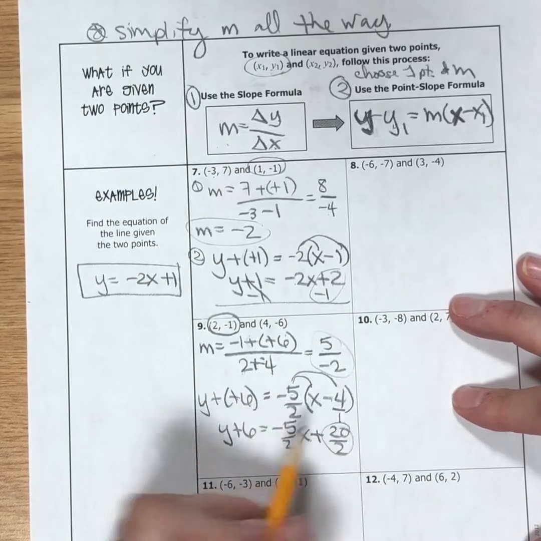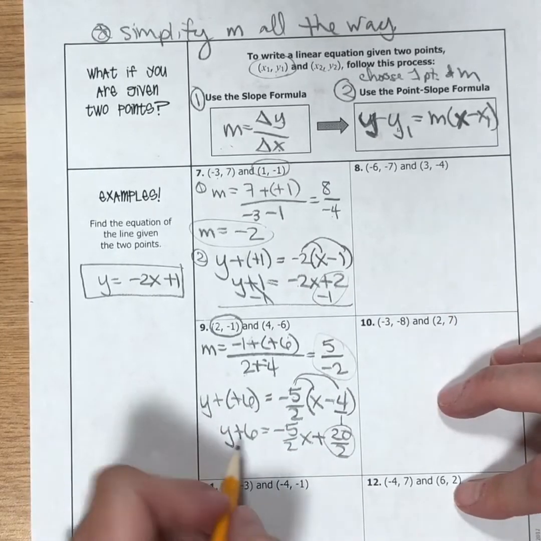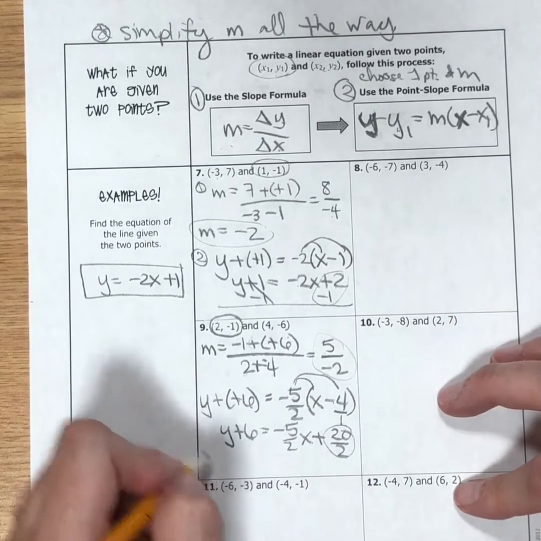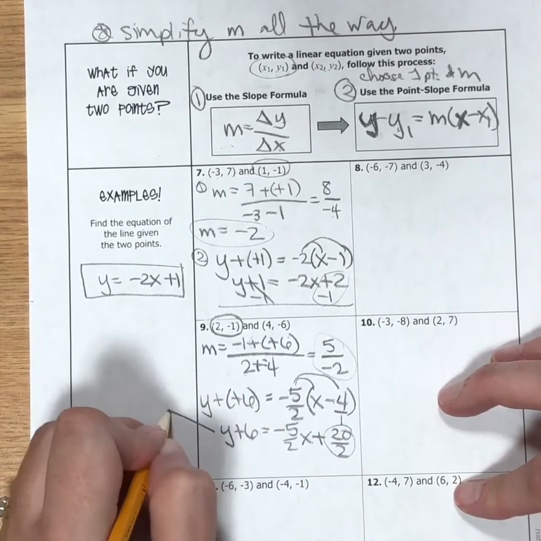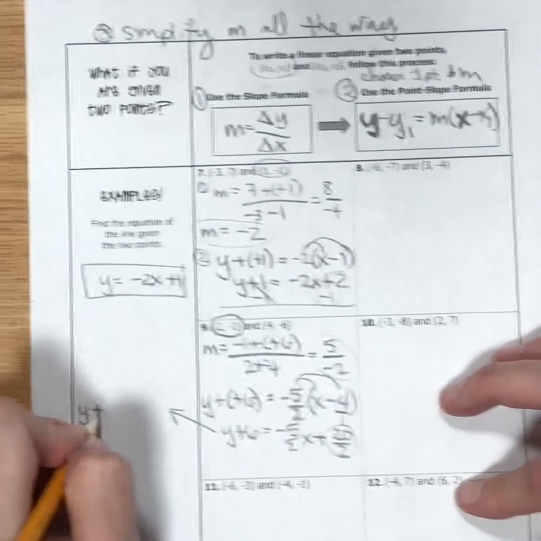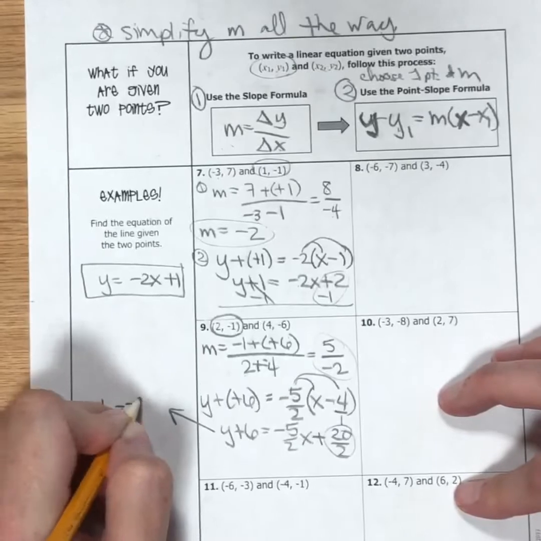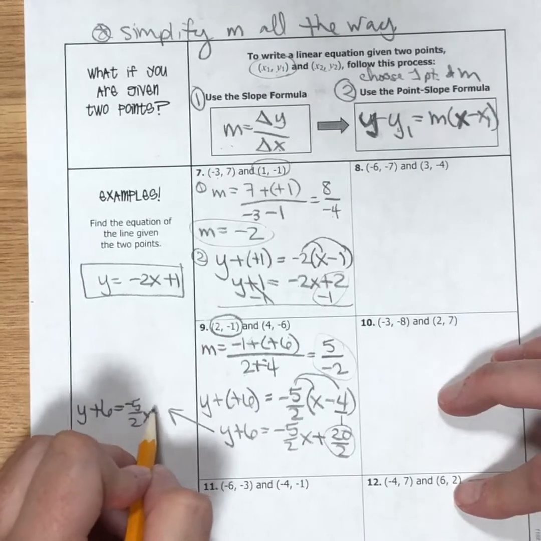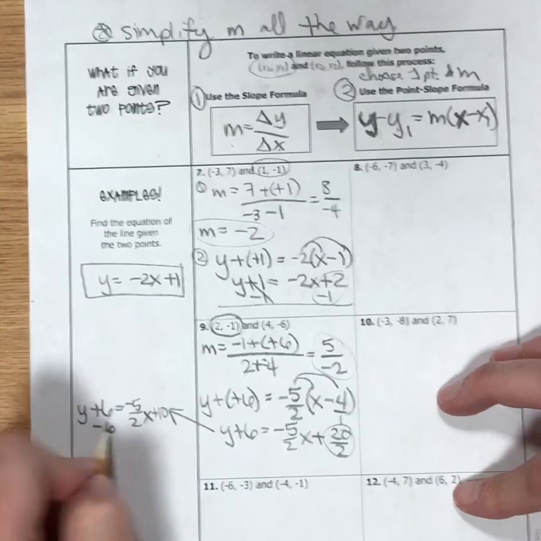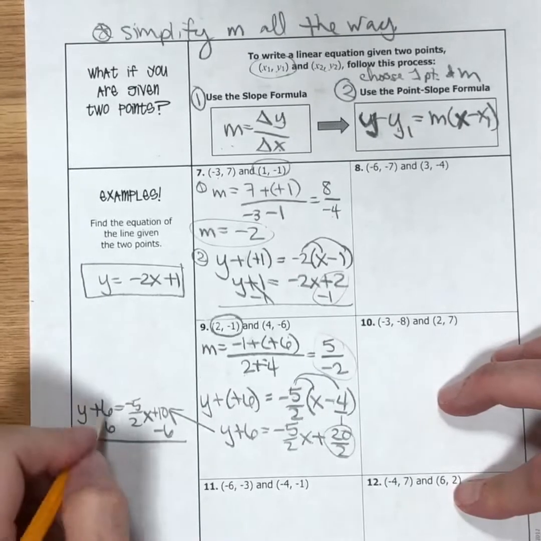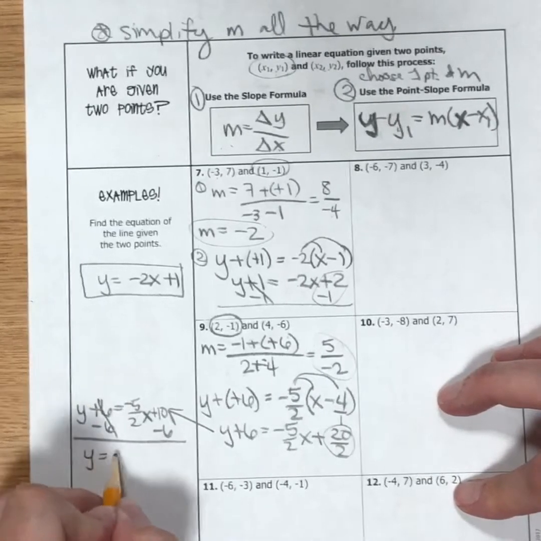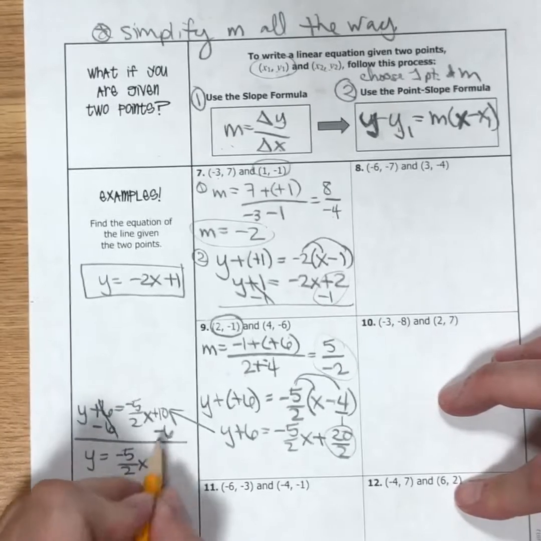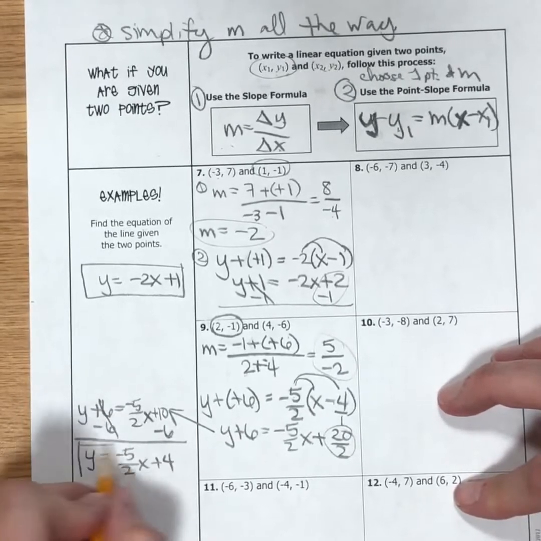And then all I have to do is do the division. I'm going to write it over here just because I have more room. So I have y plus 6 equals negative 5 halves x, and then 20 divided by 2 is plus 10. Now I just isolate my y by subtracting the 6. So y equals negative 5 halves x plus 4.